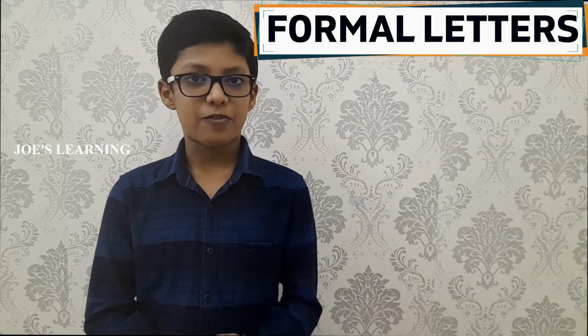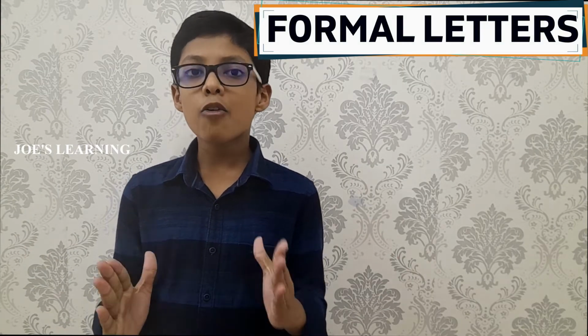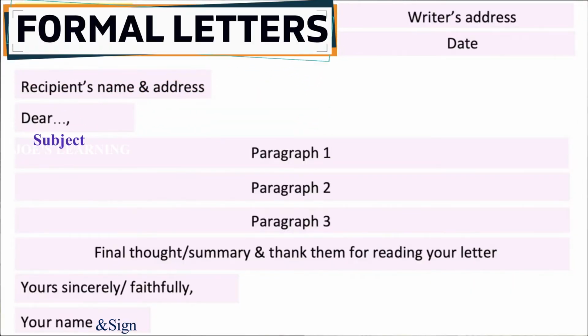As I have discussed the format of a formal letter, now I will be discussing the layout of a formal letter. First, on the top right corner, you have to write the sender's details, that is the sender's name and address. Then on the next line, you should write the date in British format. And then after leaving a line on the left corner, you have to write the receiver's details, that is the receiver's name and address.